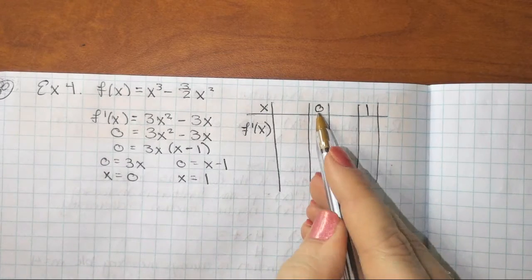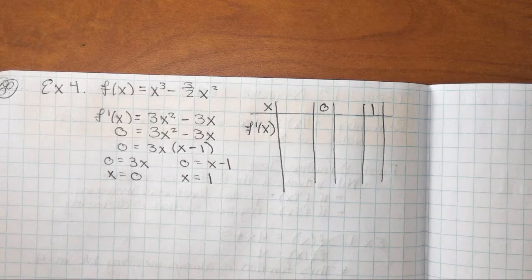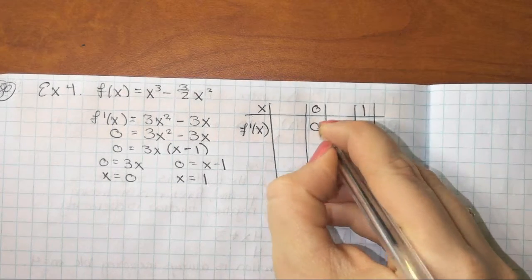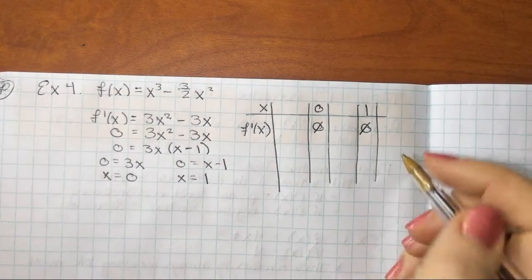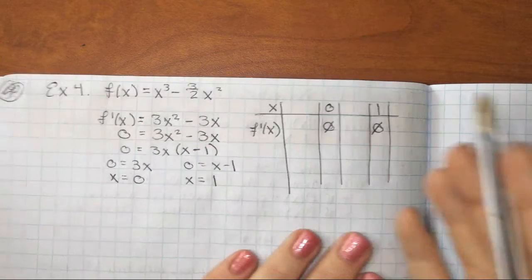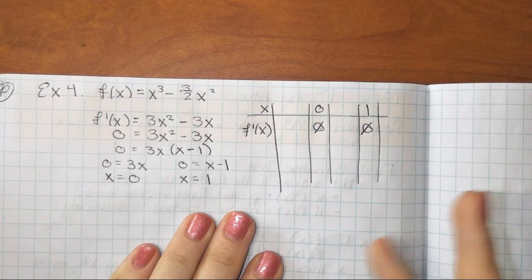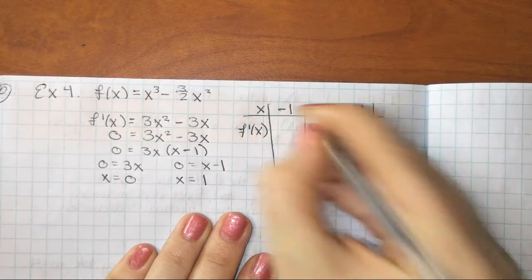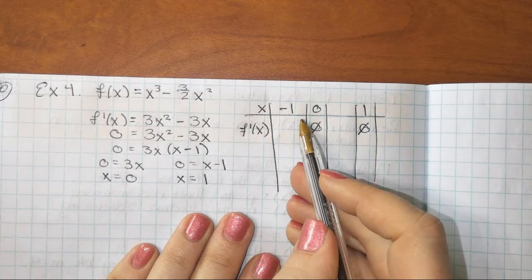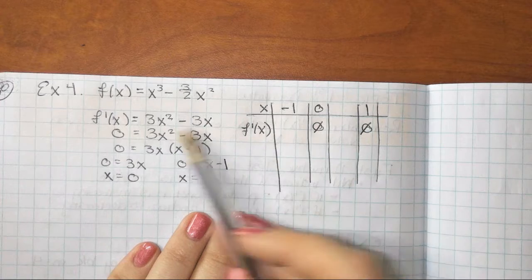Okay? So, let's go back. Why were 0 and 1 really important in the derivative? Because it had a slope of 0. Yep. And they're possible in the function minimums or maximums, right? Okay. So now, let's go left of 0. What number's left of 0? Yeah, -1. And guys, what I want you to understand is you could plug in any number left of 0. Okay? So go ahead and plug that into your derivative. When you plug it in, what are you going to get?